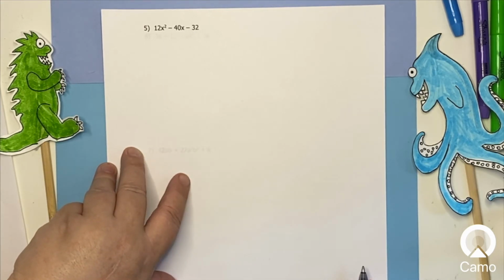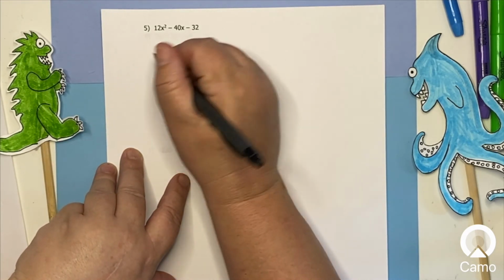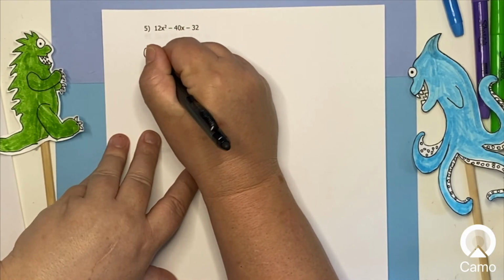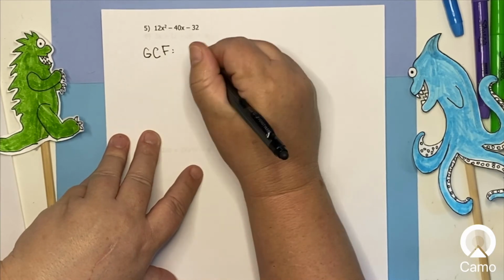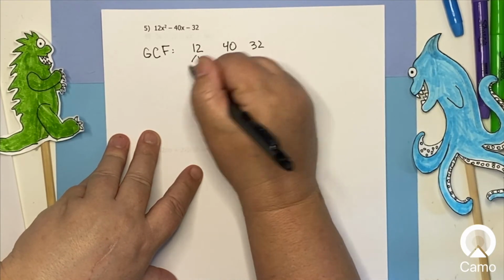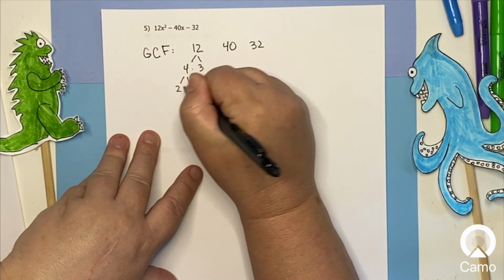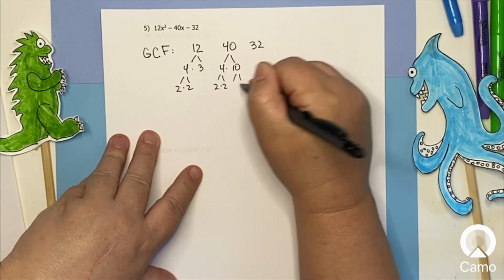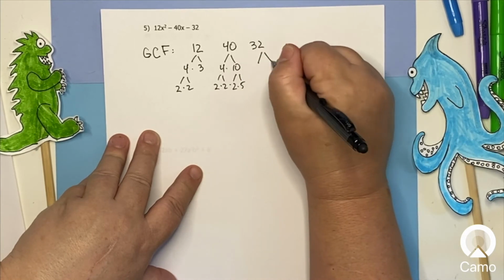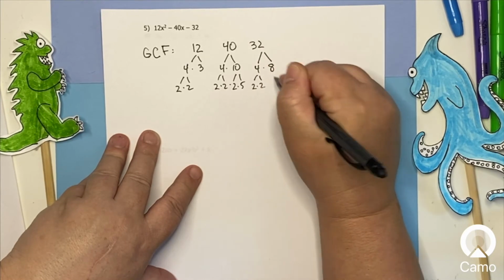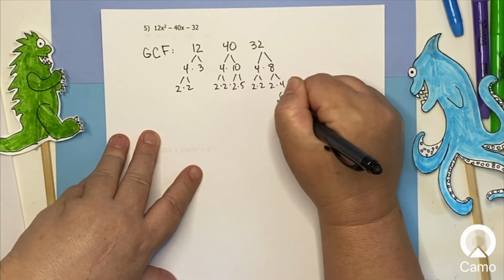And I'll remind you that if you're not seeing this, if you're looking at this going, oh my gosh, I never would have seen that, that's okay. Let's try GCF. What you can do is take the numbers, you don't have to worry about the signs, and just start factoring. Let's see, 4 times 10, 2 times 2, 2 times 5. Just very quickly setting up some factor trees. 4 times 8, 2 times 2, 2 times 4, 2 times 2.